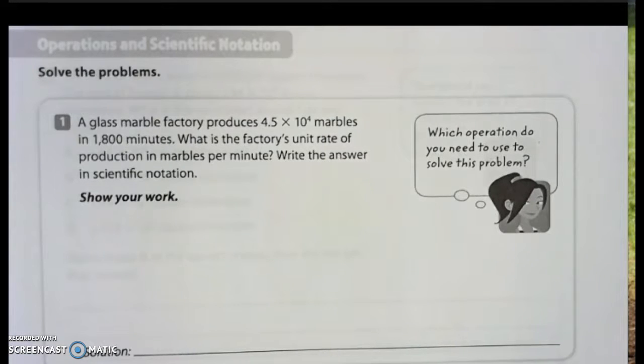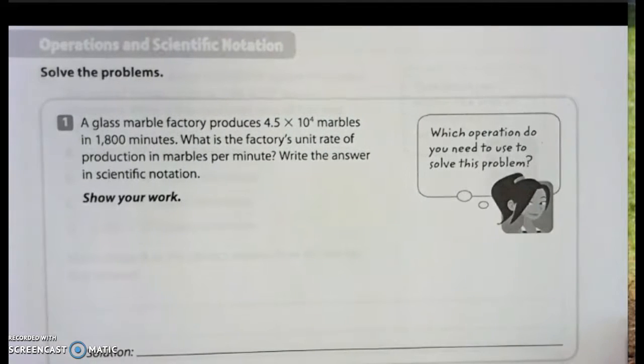On pages 47 and 48 in the instruction book, number 1 says a glass marble factory produces 4.5 times 10 to the 4th marbles in 1,800 minutes. What is the factory's unit rate of production in marbles per minute? Write the answer in scientific notation. A lot of you are struggling with these.